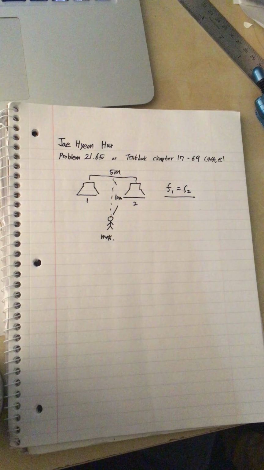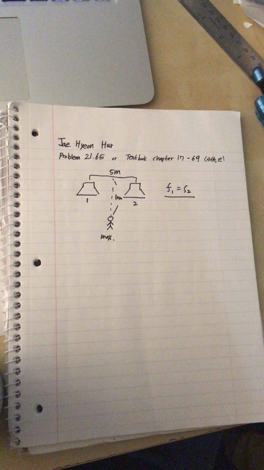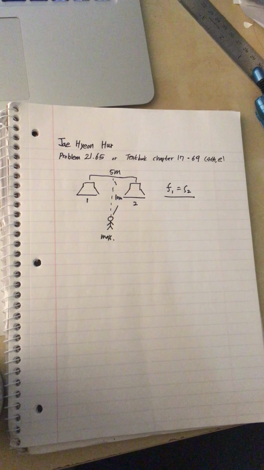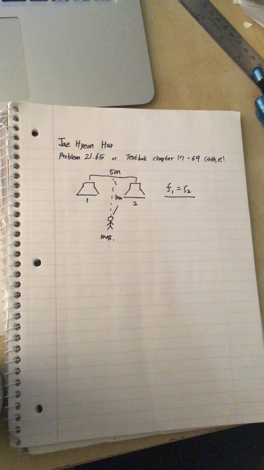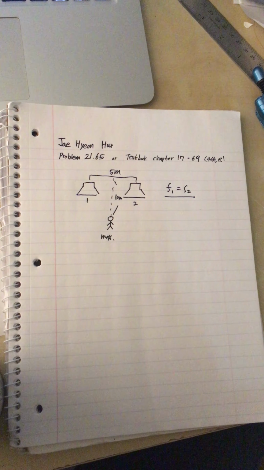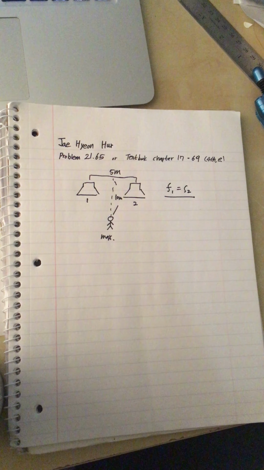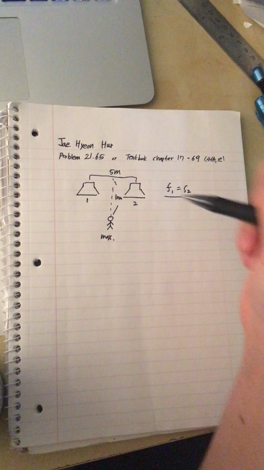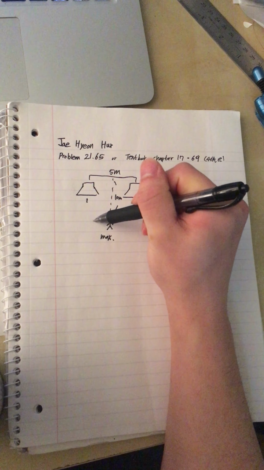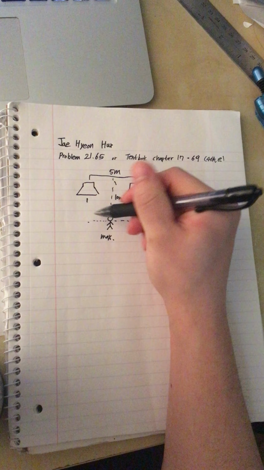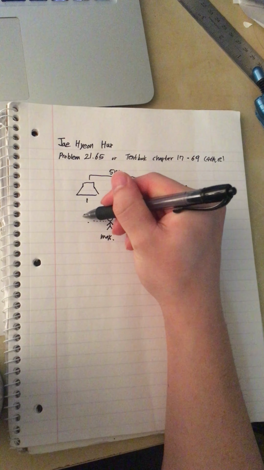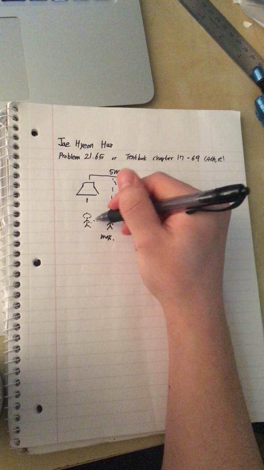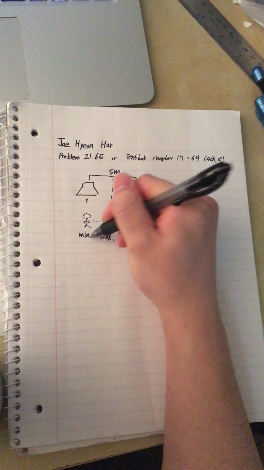As you walk parallel to the plane of the speakers, staying 10 meters in front of them, you first hear a minimum of sound intensity when you are directly in front of one of the speakers. So if you gradually move toward this side or that side, either one, I'll go this side, right in front of one of the speakers, there will be minimum intensity.